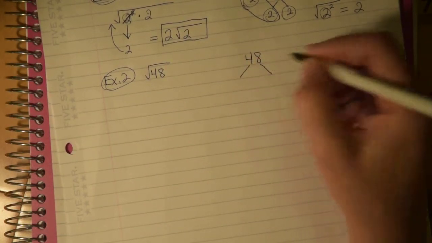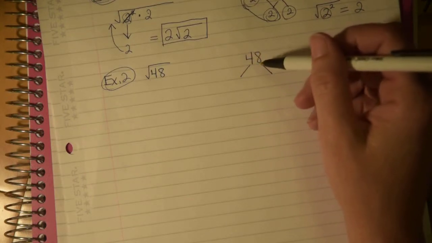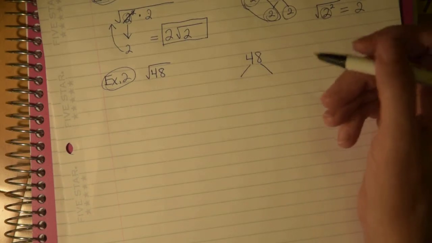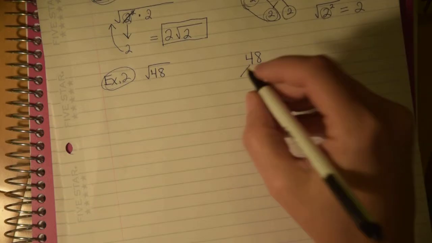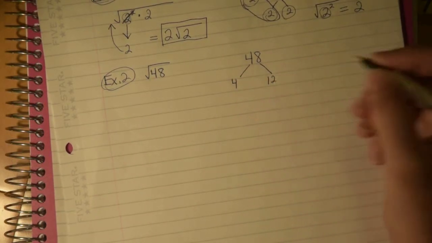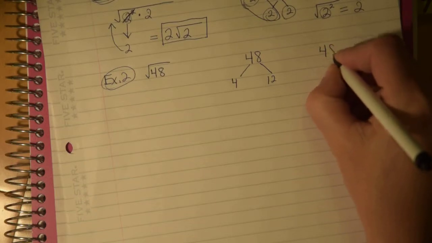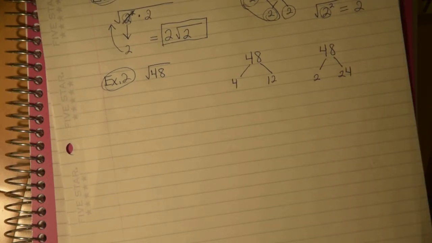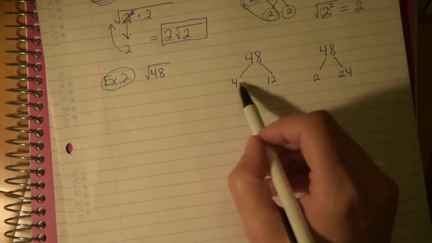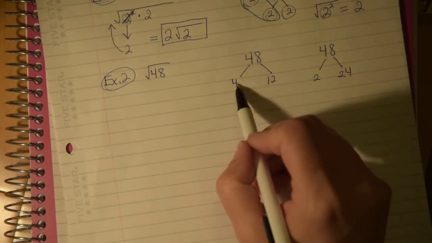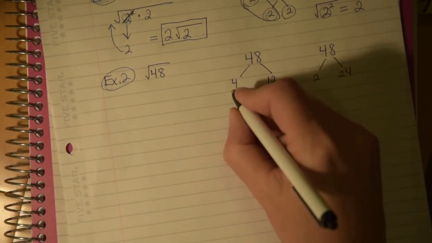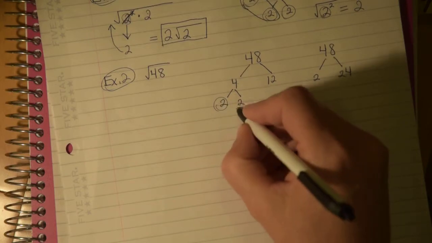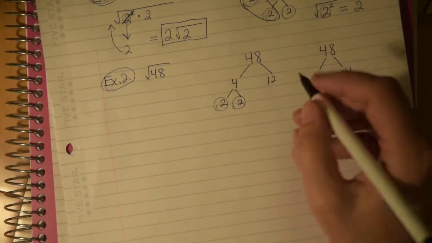There's lots of different ways I could divide this. Your tree might have a different shape, but in the end you should end up with the same set of prime factors. I could do this, 4 times 12. That's one way to break it down, or let me do a separate tree. I could go 2 times 24 to start with, doesn't matter. So in this case, 4 times 12, neither one of these is prime because they both can be divided further. 4 can be divided by 2 and 2. 2 is prime, so that's the end for those branches.